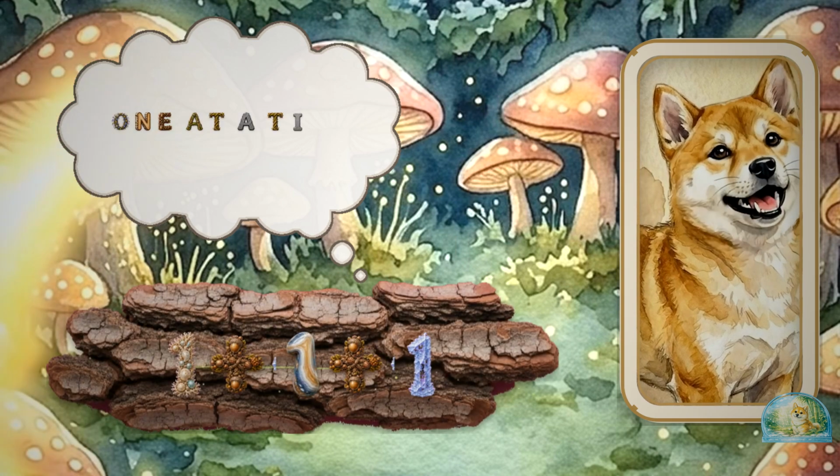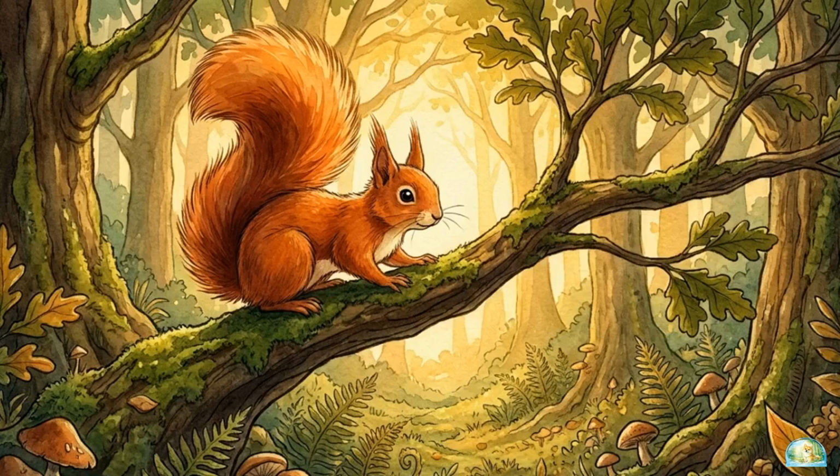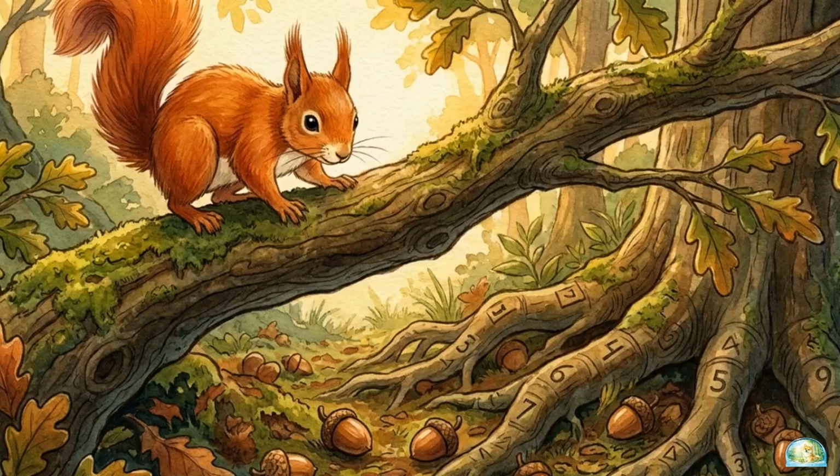Say one number for each acorn. Hazel, a red squirrel, bounds along the branches of 100 Acorn Hollow. She has a clear mission ahead: count the hollow's acorns to 100 by ones and by tens.